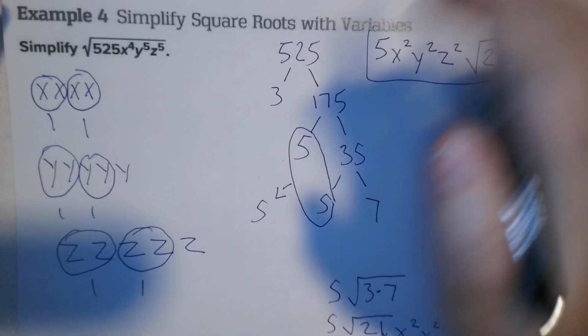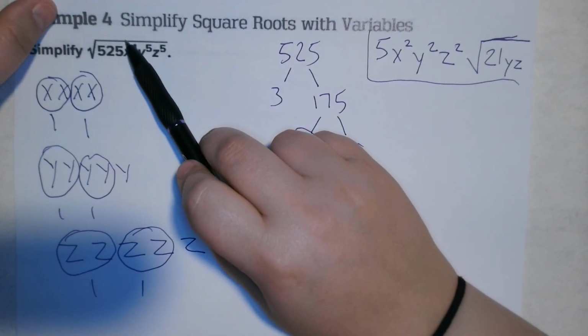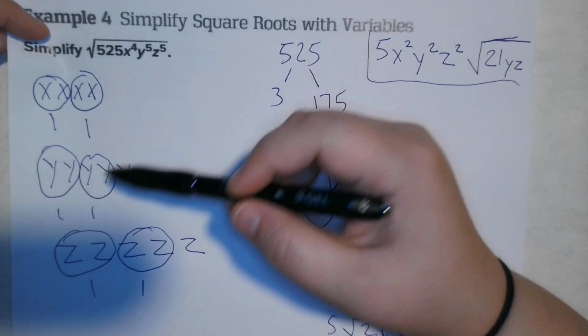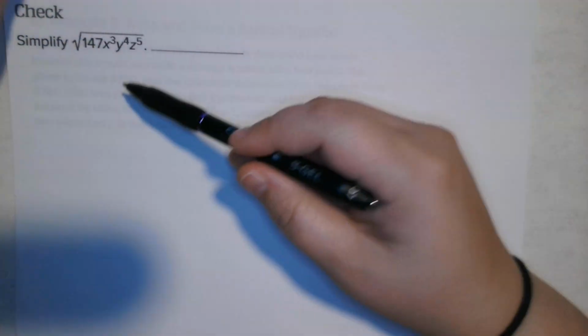Okay. So for these, remember division? It's almost like dividing these by 2. It's kind of crazy. Yeah. Okay. You have a check. So do your number first, and then do your groups of variables. Okay? There you go. Try it on your own. Press pause.